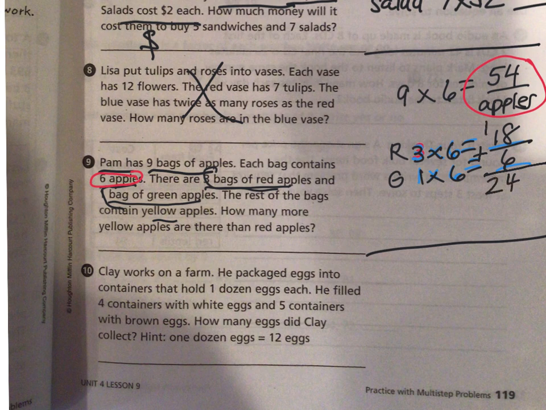So that's my red and my green together. Now I can take my total apples, which was 54, lots of steps here, and subtract the red and the green, which is going to give me the yellow. Subtract to get your yellow apples.